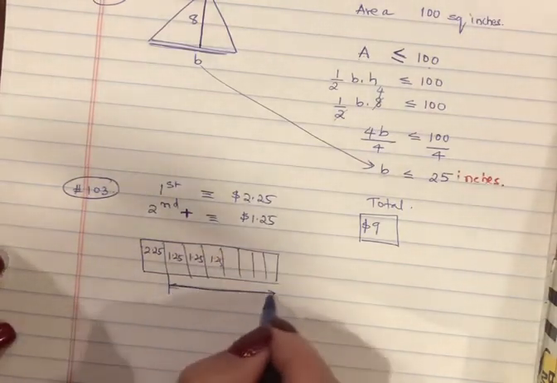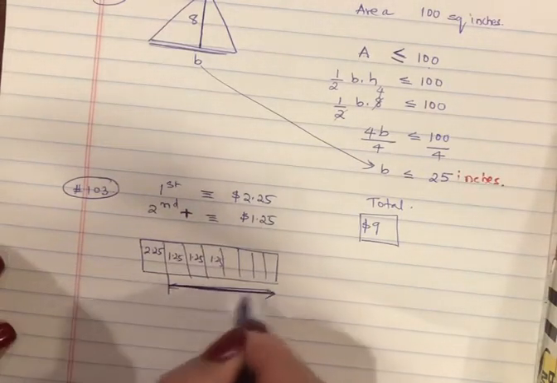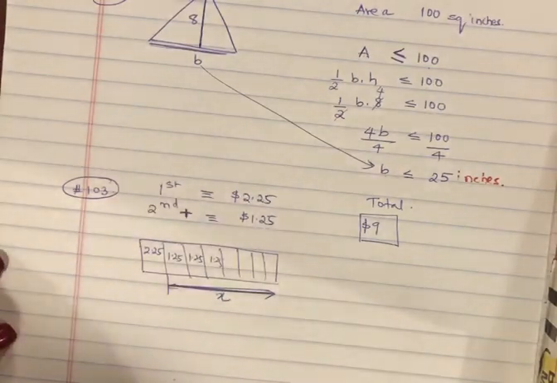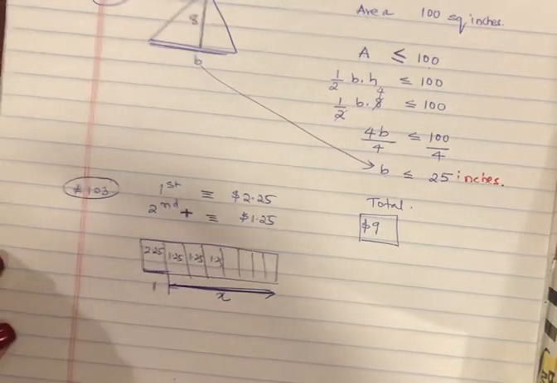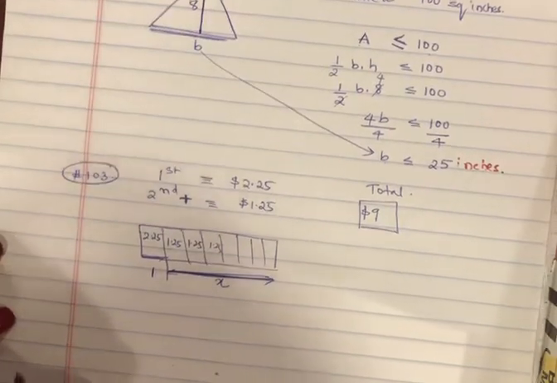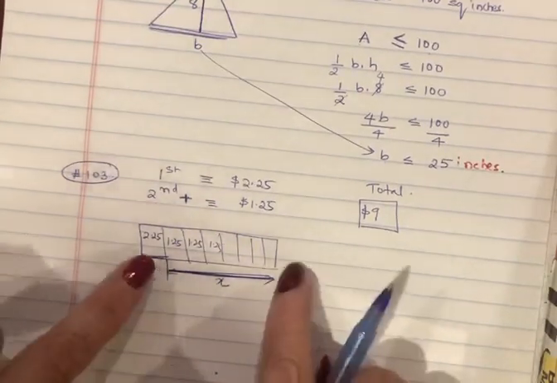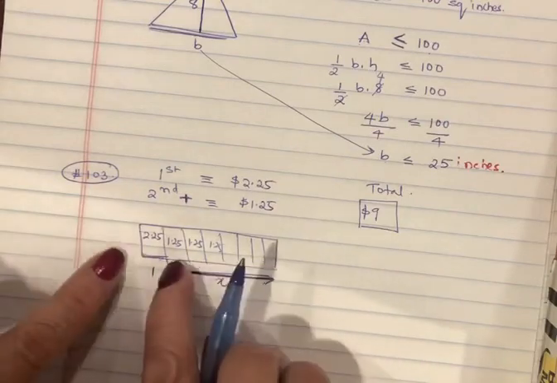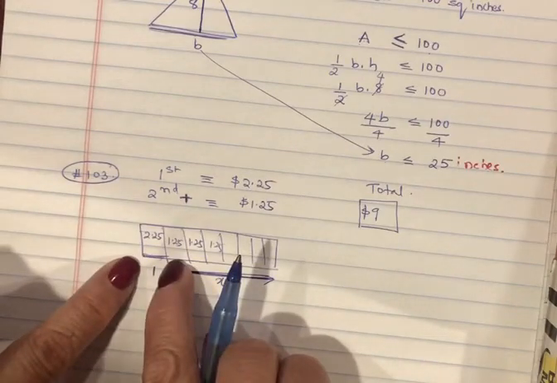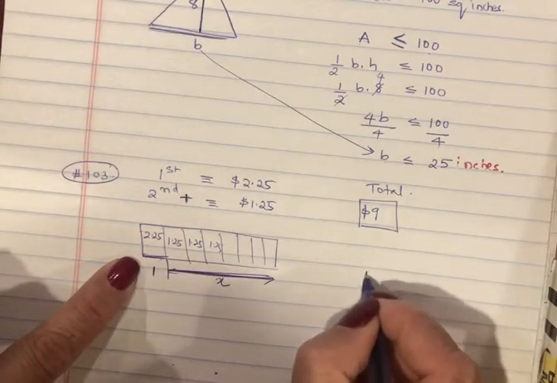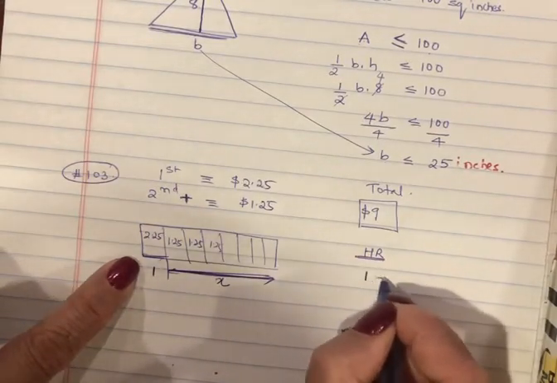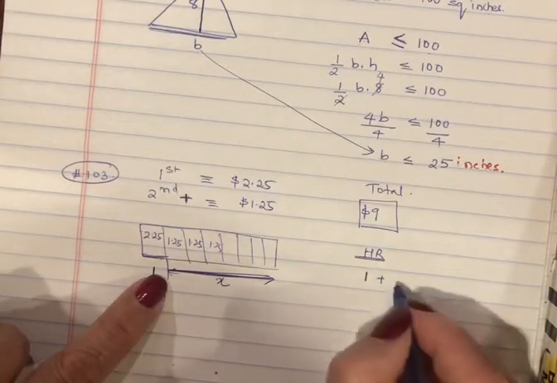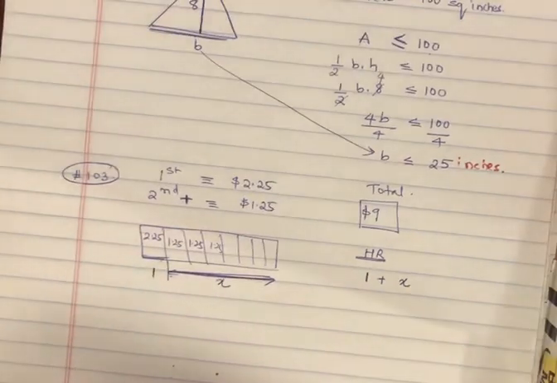We are going to assume this is x. We already know the first hour is over here. So your total parking time is your first hour plus the x hours that you have.